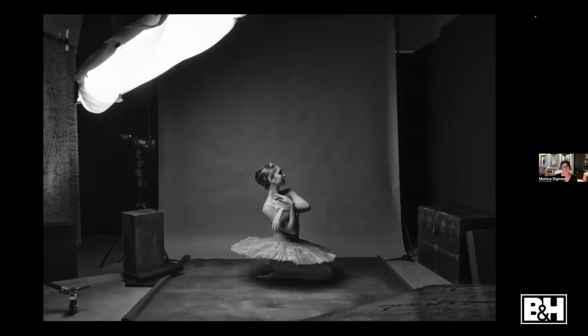So for instance, this portrait, I love this, but the mom may not. She might want to see her daughter's face. And if I had that dialogue going on in my head during the session, I might not have shot this portrait.